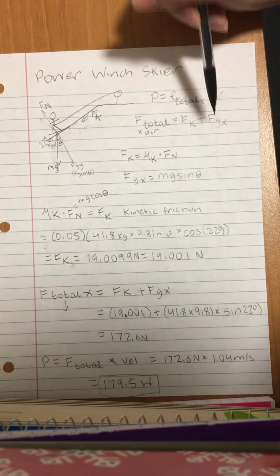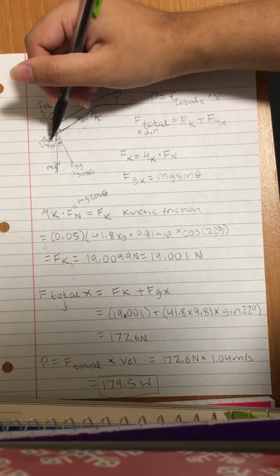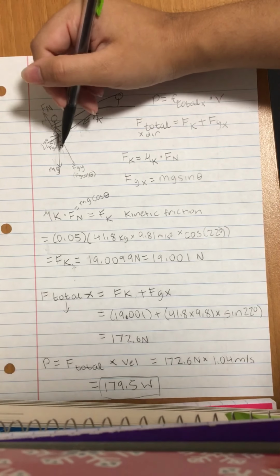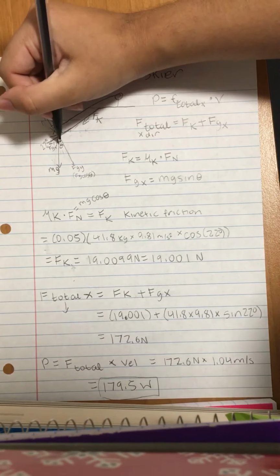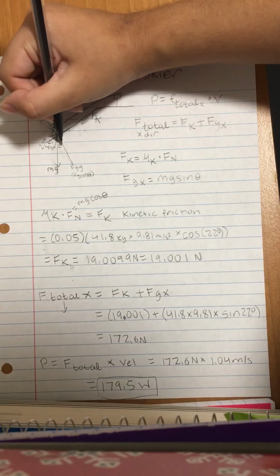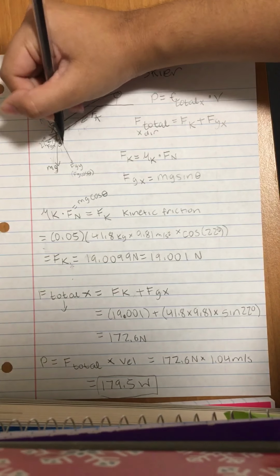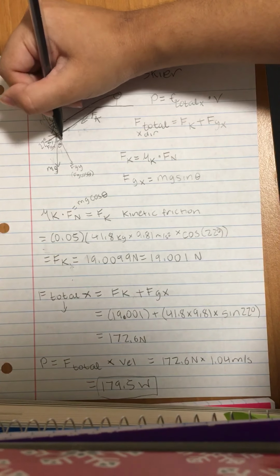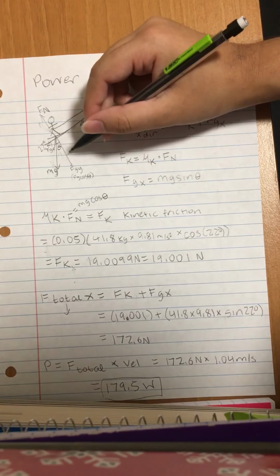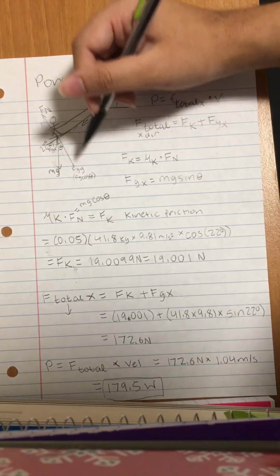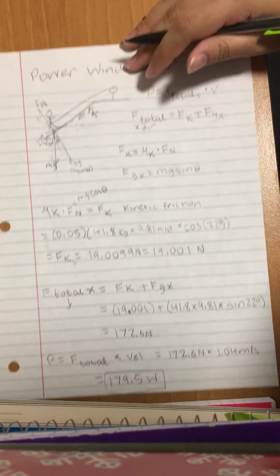And Fgx is mg sine theta. Even though it's the x component, it's sine theta, not cosine theta, because you can see that this is theta, and cosine is always going towards theta. Theta is going towards y in this case, so Fgy would be mg cosine theta and not x. X would be sine theta.